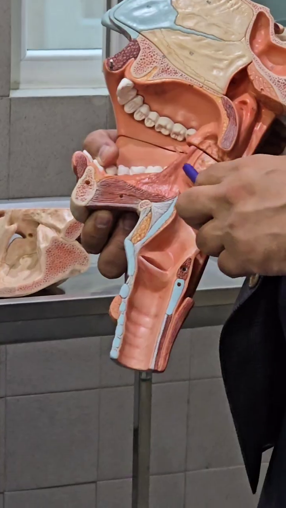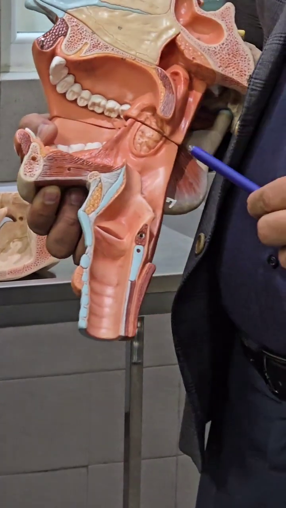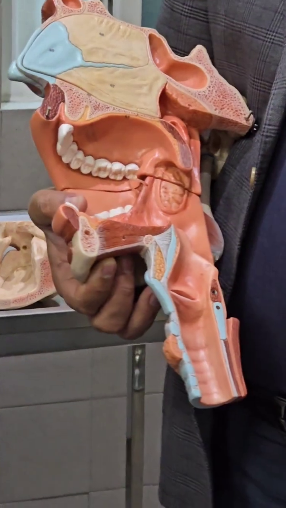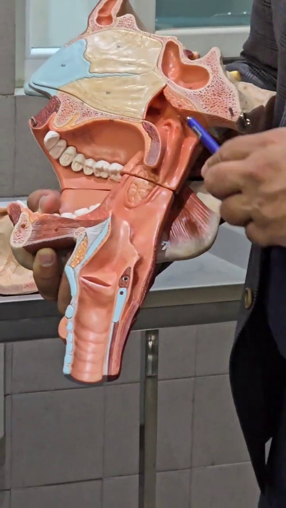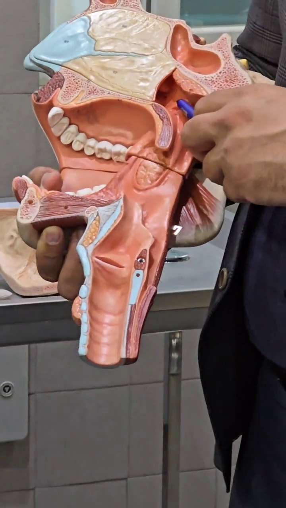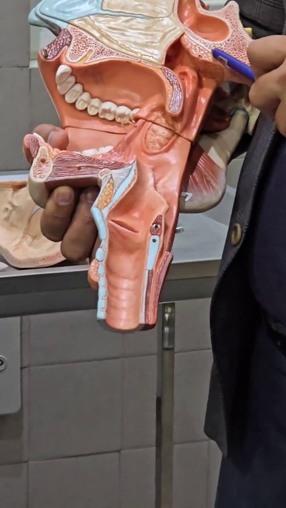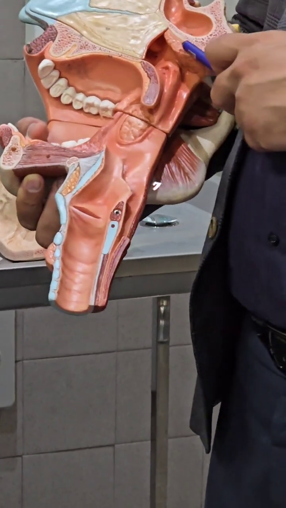This oval organ is the palatine tonsil on the lateral wall of the oropharynx. Here is the nasopharynx. On the roof of the nasopharynx, this structure is called the pharyngeal tonsil.